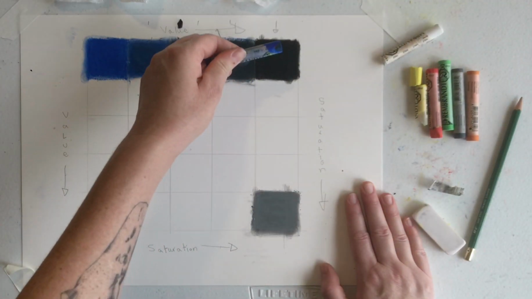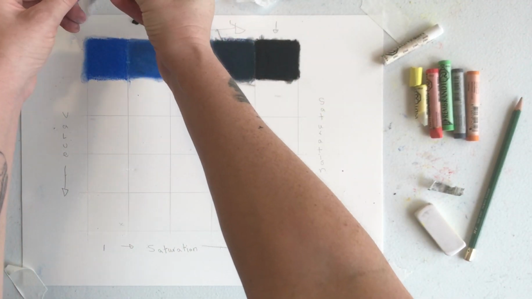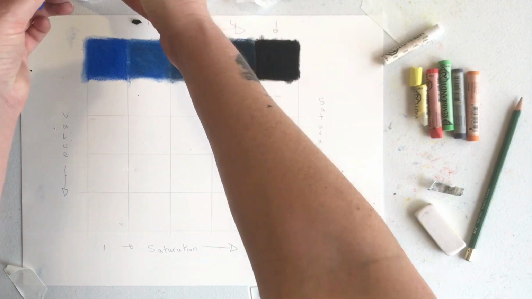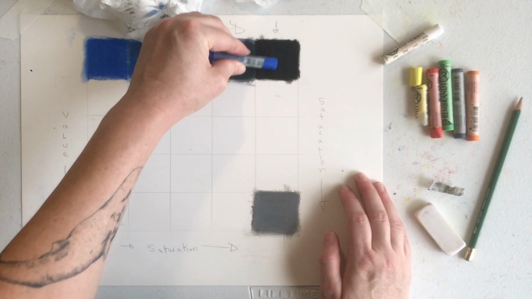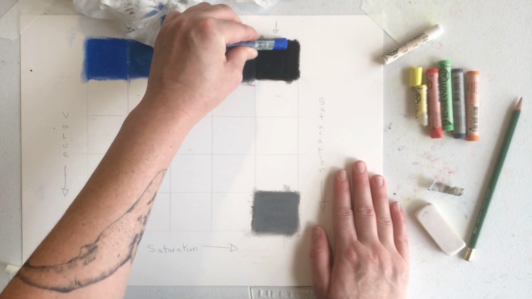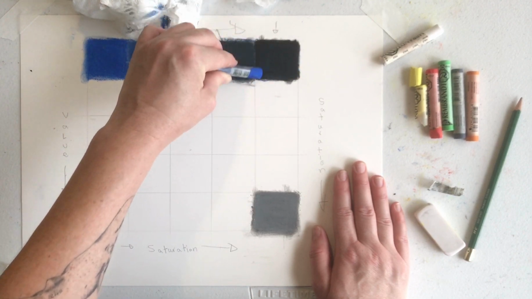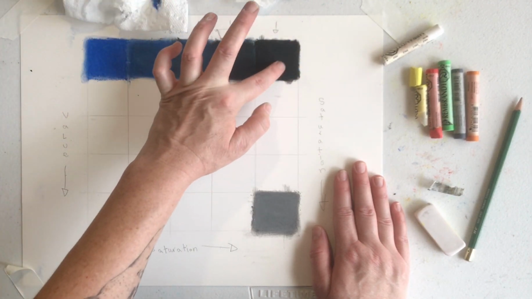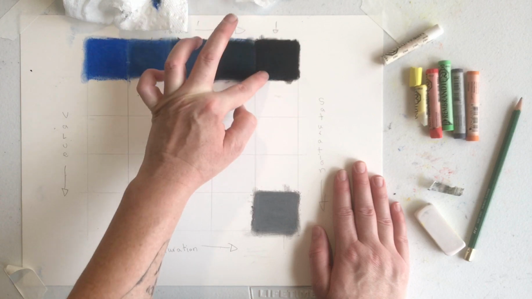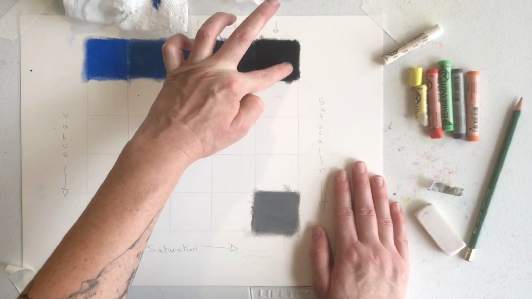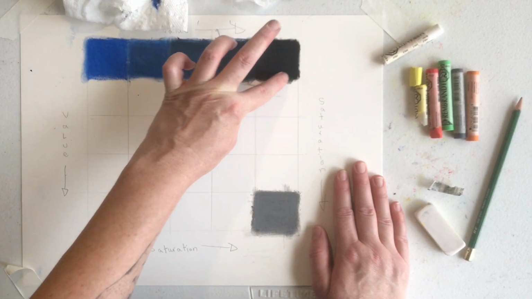For some reason I have some yellow in here. Get that yellow out of there. And so what that does is it creates this rich black that just has this undertone of blue.